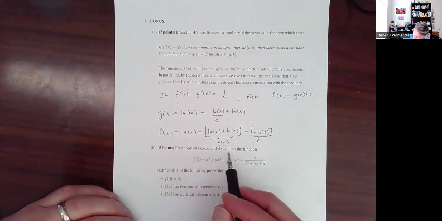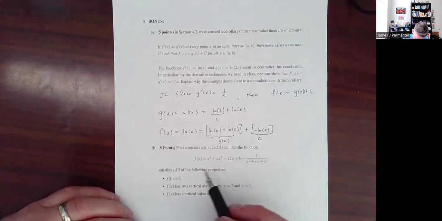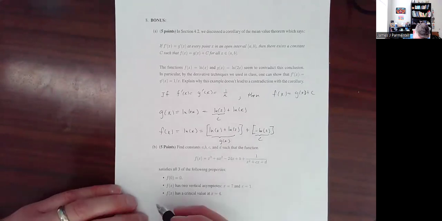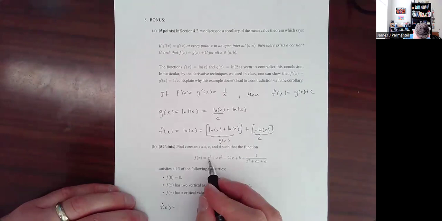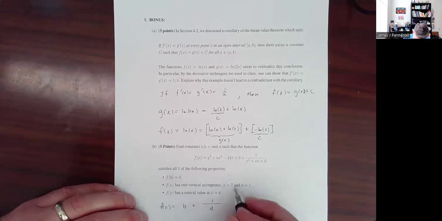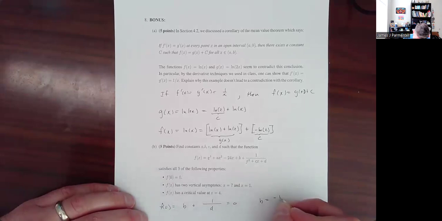Kind of funky. And then here, find constants a, b, c, and d such that this function satisfies all three of the following properties. f of 0 equals 0. So the only thing that matters for f of 0 to be 0 is that f of 0 is going to be equal to 0 plus 0 plus 0 plus b plus 1 over 0 plus 0 plus d. We want f of 0 to equal 0. That means b has to equal negative 1 over d. Okay.